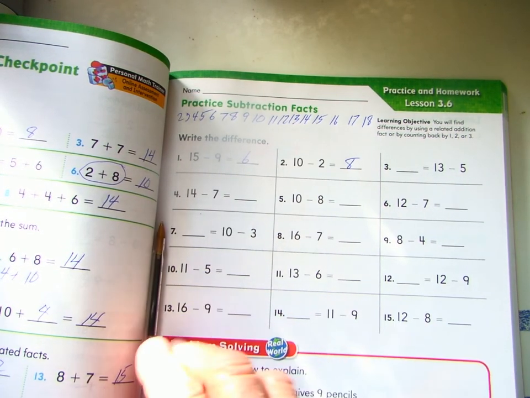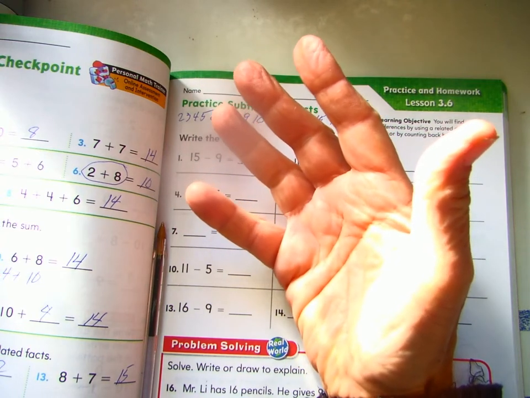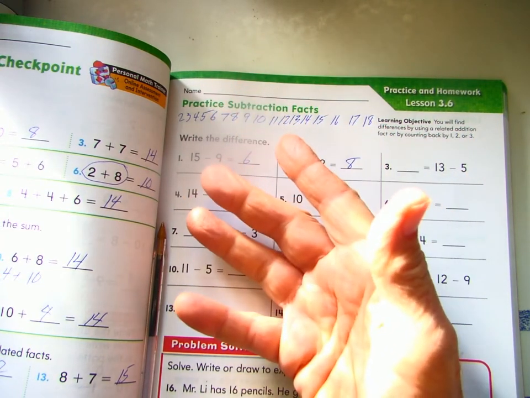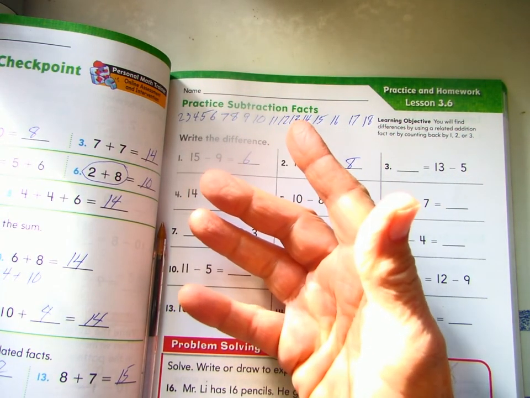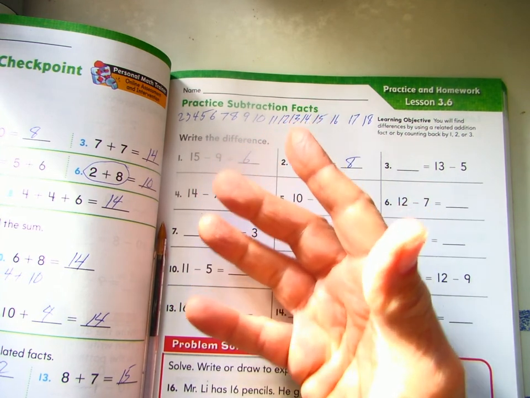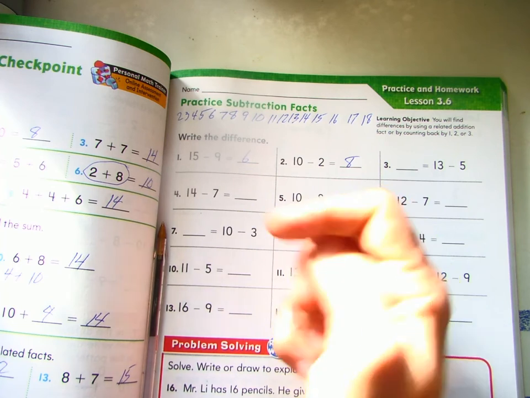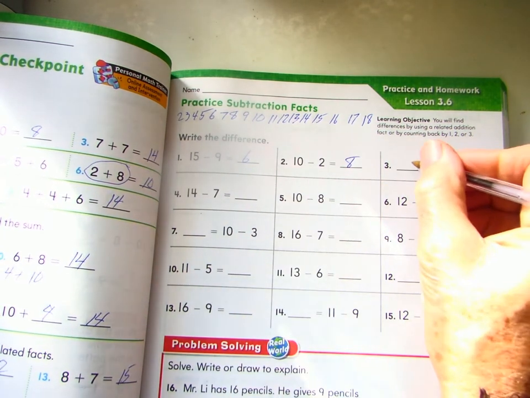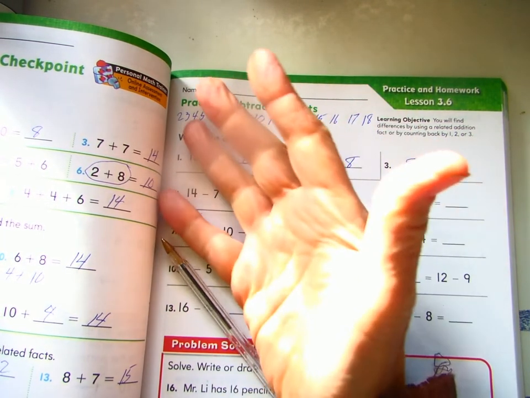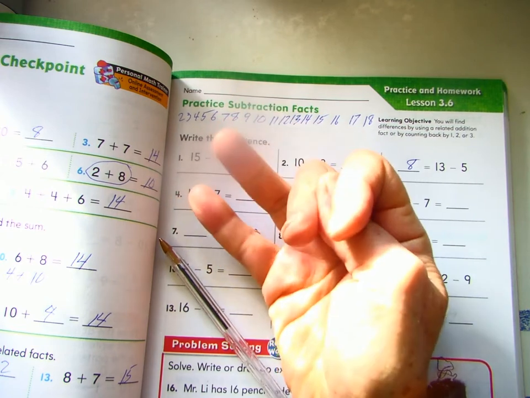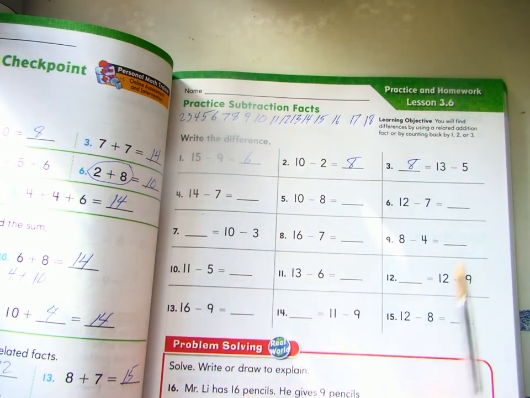13 take away 5. Quita 5. 13. Mirando arriba, si no sabe cómo contar al revés, puede mirar aquí. 13, 12, 11, 10, 9, 8.